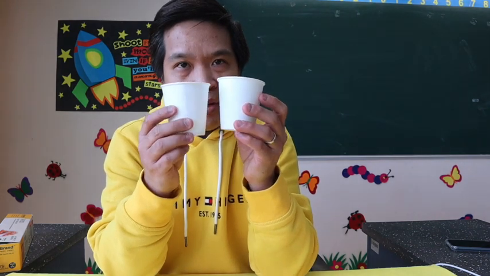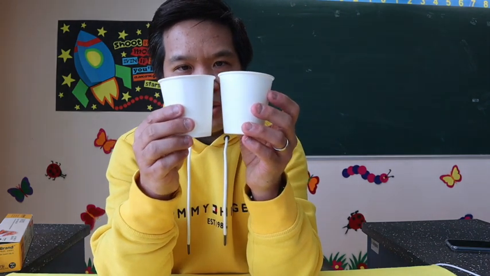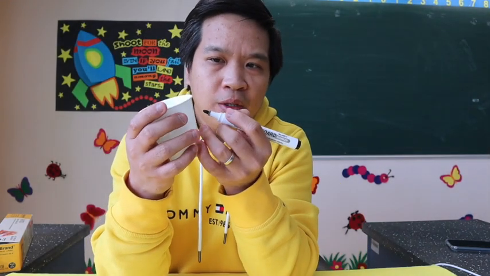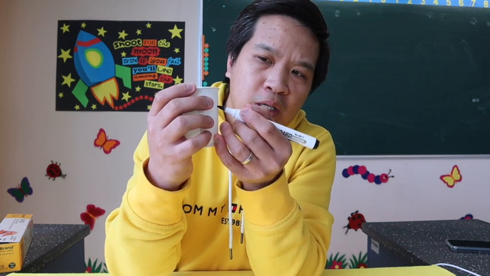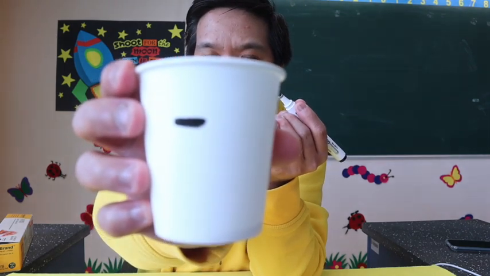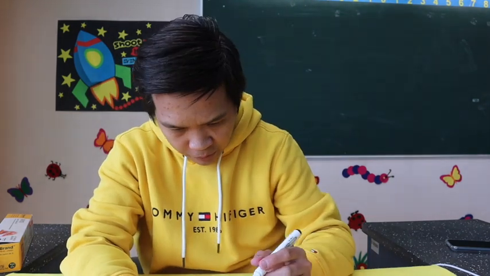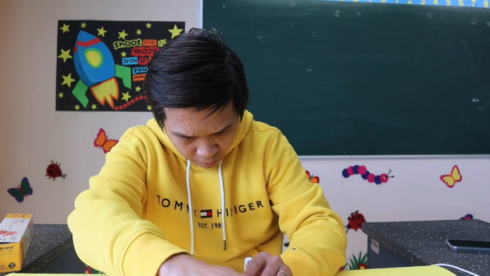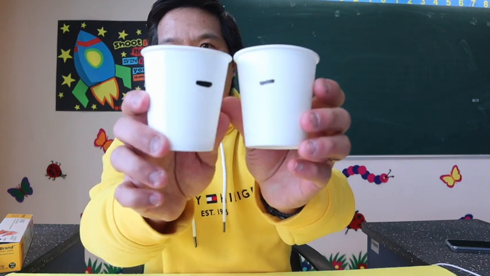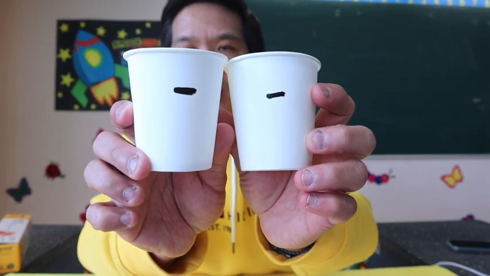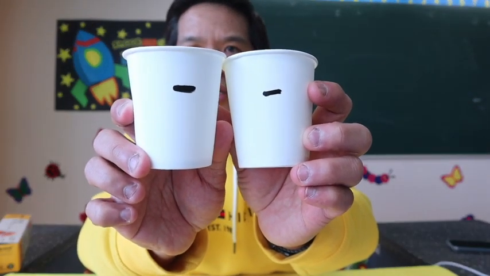Okay, so you're going to put the same amount of water into these cups. For example, the water you put is about this much, so you're going to mark it like this, okay? And then you have to make sure that it's the same amount of water in the other cup. So it's going to be like this, right? So you're going to mark the water level like this.